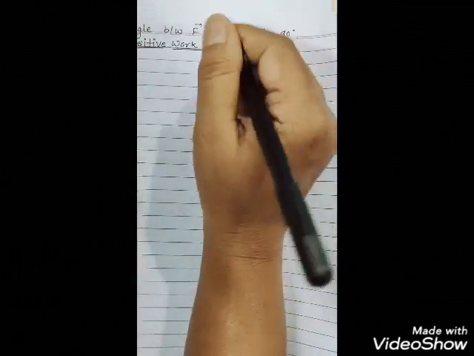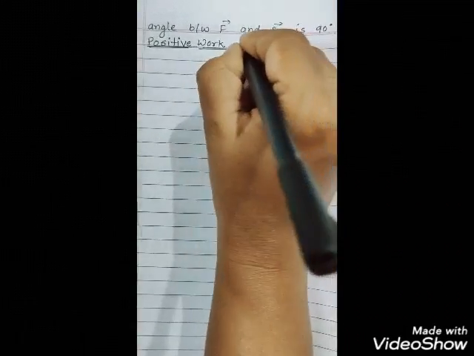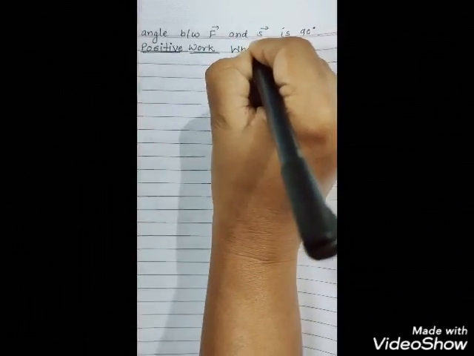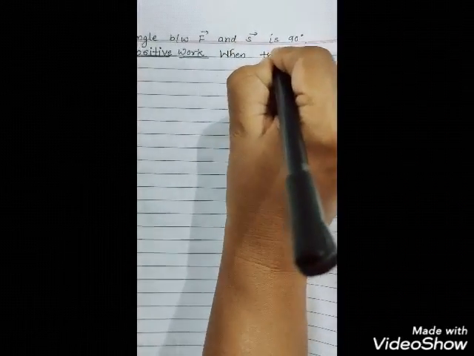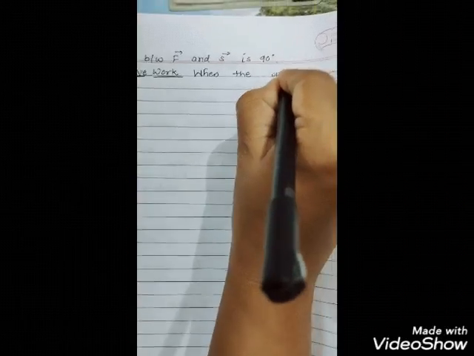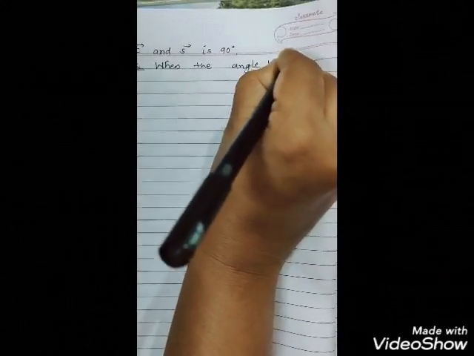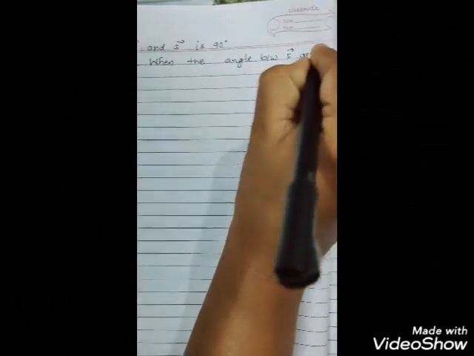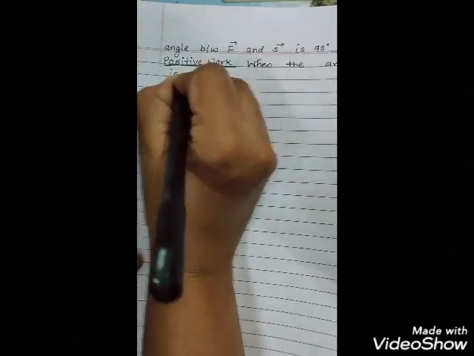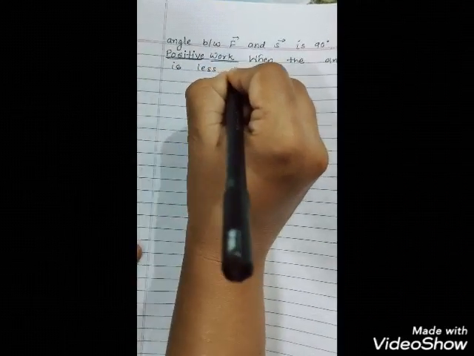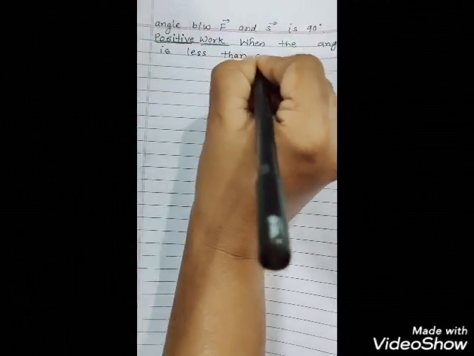Positive work: when the angle between force and displacement is less than 90 degrees.